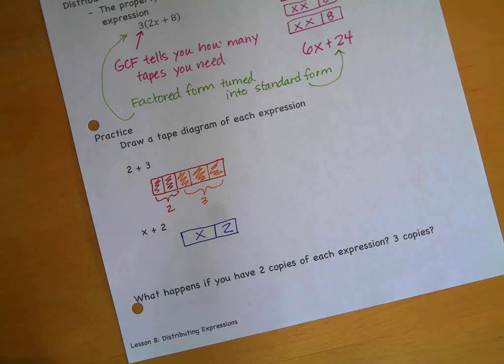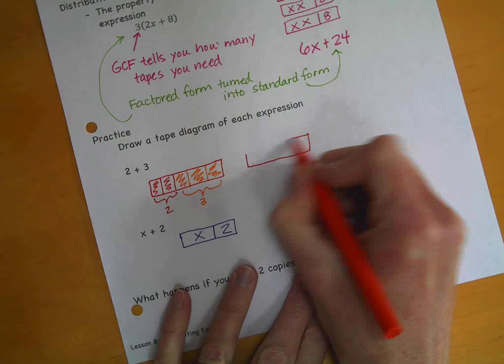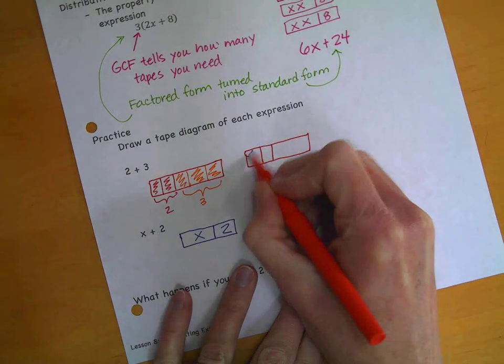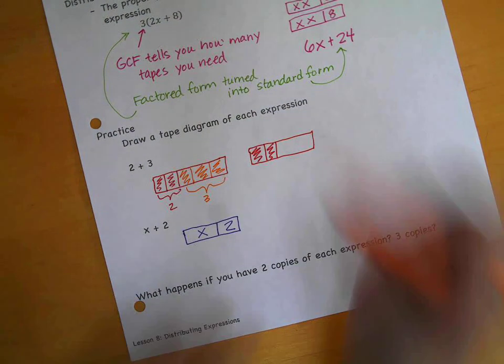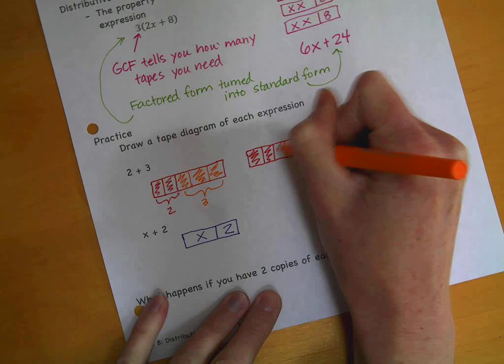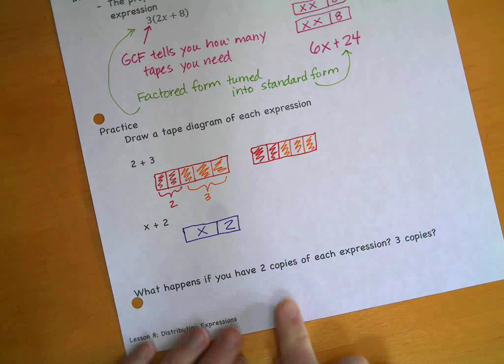So let's draw this. I have that one, and I also have this one that I'm making right now. That doesn't seem too difficult, right?